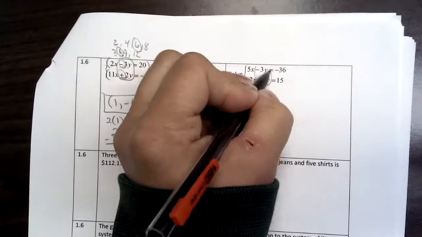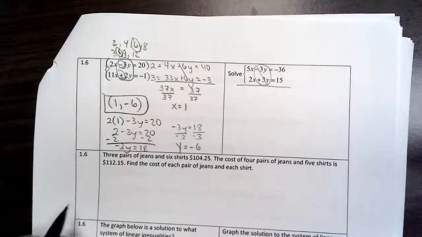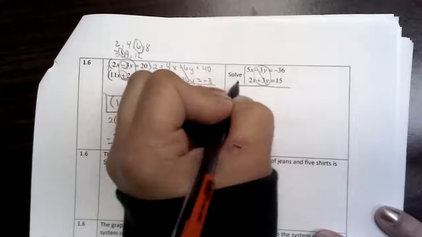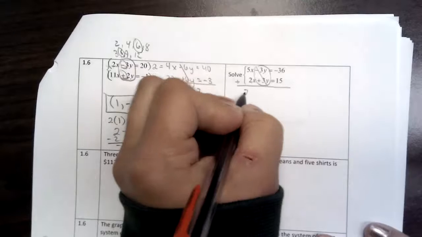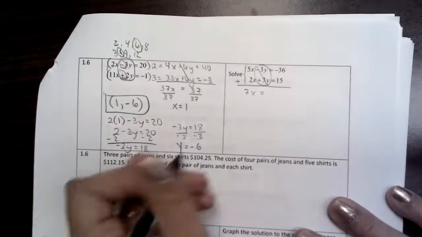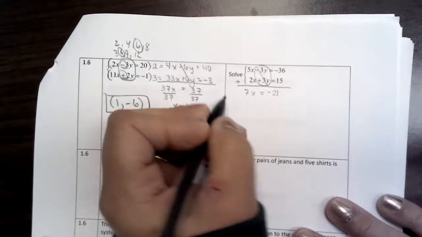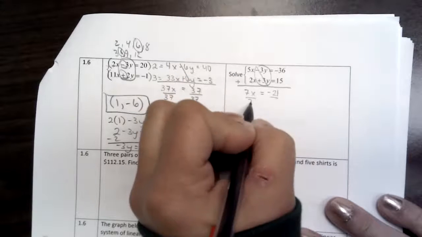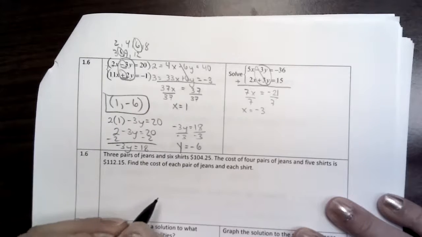Well, if I look at my y's, I can see that they are exactly the same and opposite signs, so I can go on ahead and just start combining my two equations. So 5x plus 2x is 7x, negative 36 plus 15 is negative 21. So I'm going to divide both sides by 7, and I get x equals negative 3.